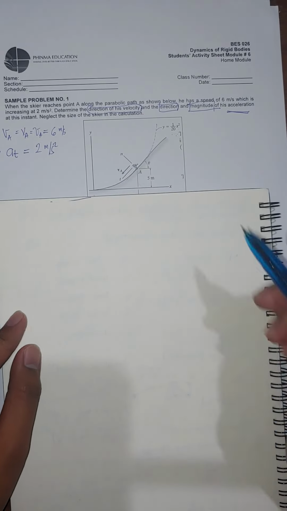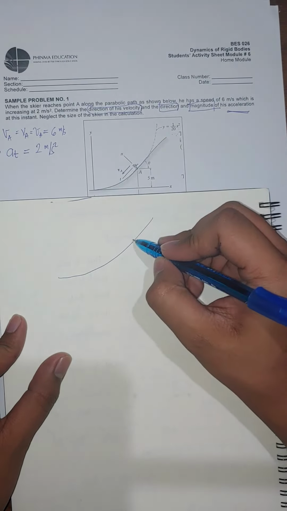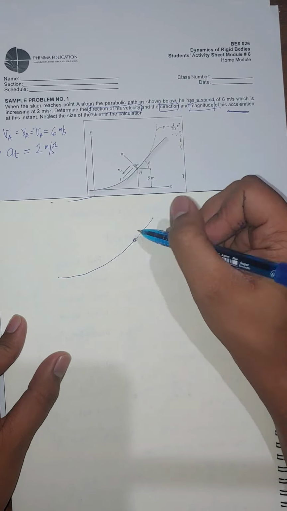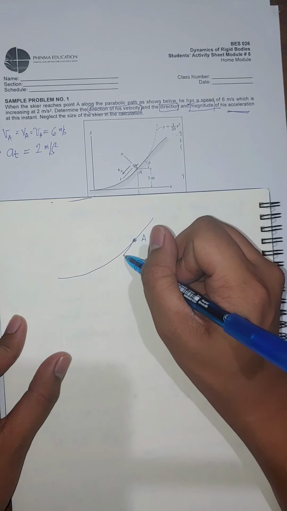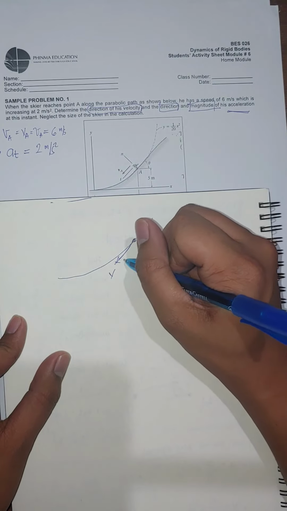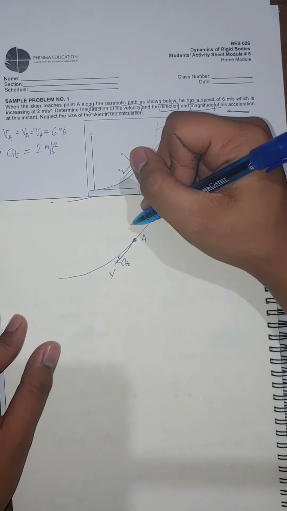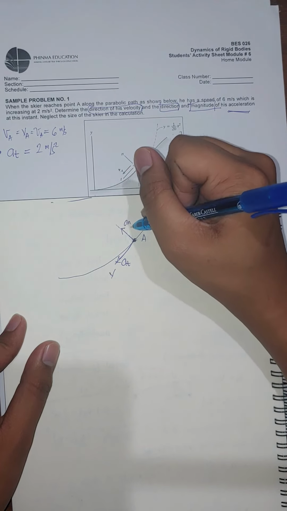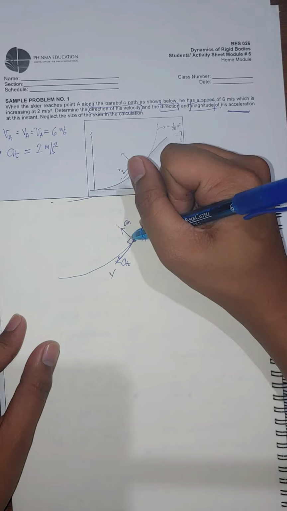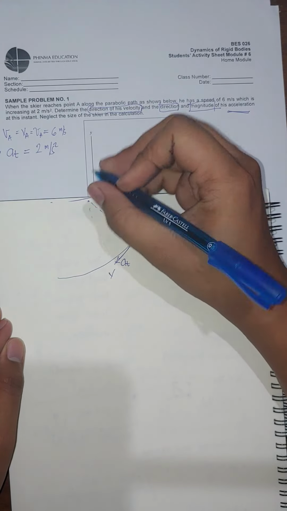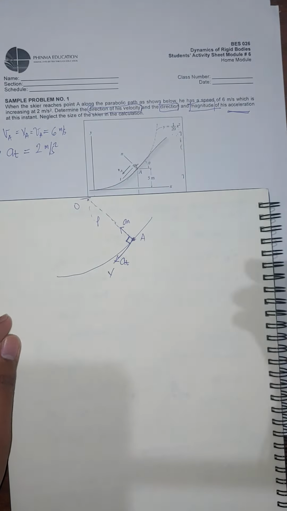So kung atong i-drawing, no, kung naano siya curve, then this is the particle. Nadiri ang katong ka-skate. This is point A. Let's say this is the velocity. So acceleration is same like this, no? And then normal acceleration niya, A sub n, this is the normal acceleration. This is 90 degrees. Okay? This is rho. This is the origin.